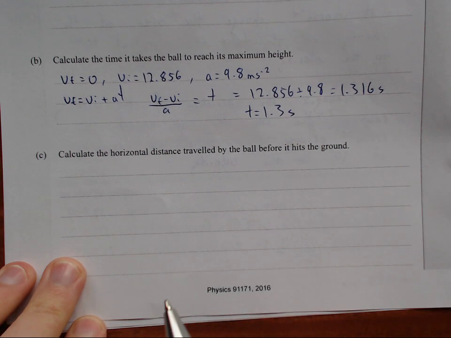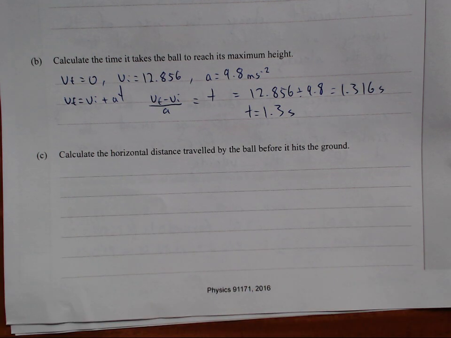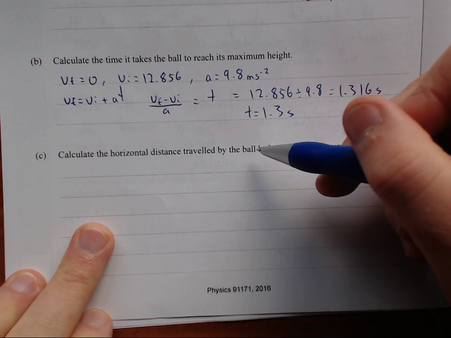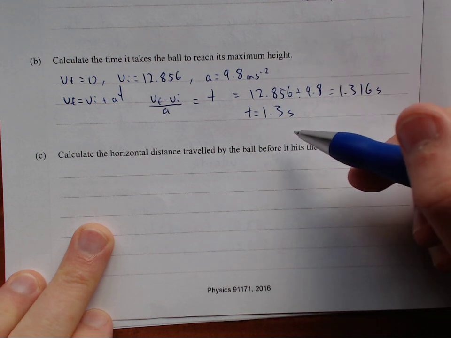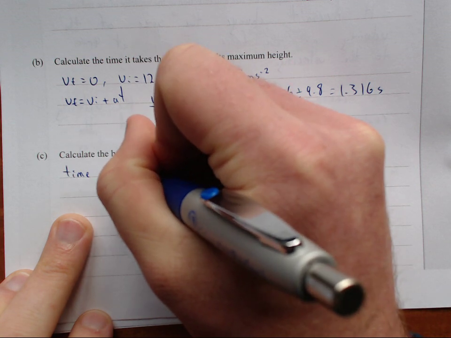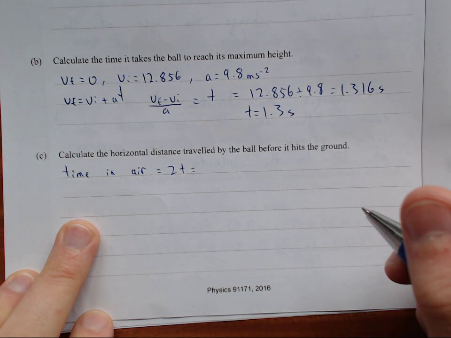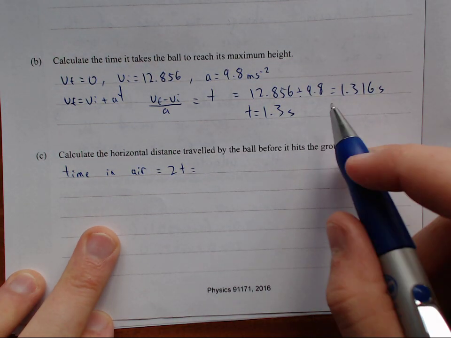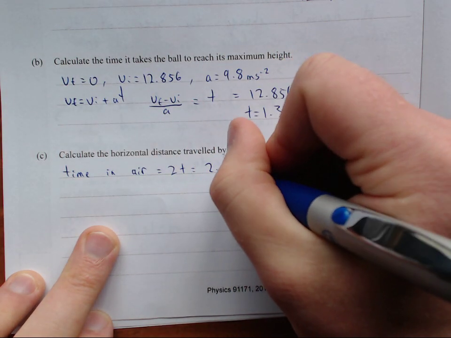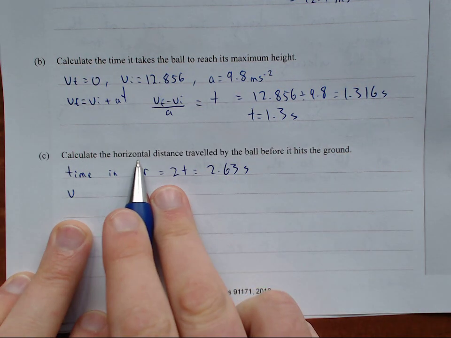But anyway, okay, calculate the horizontal distance traveled by the ball before it hits the ground. So this is just the maximum height, because it goes up and then stops and then comes down. So your actual time of flight equals 2t, which equals 2 times this number, not the rounded number, equals 2.63 seconds. Right. And so we need to work out the horizontal distance.